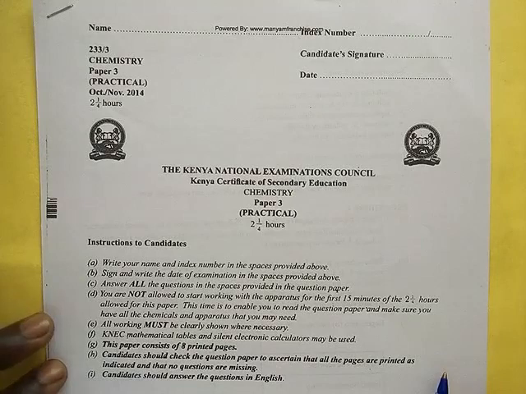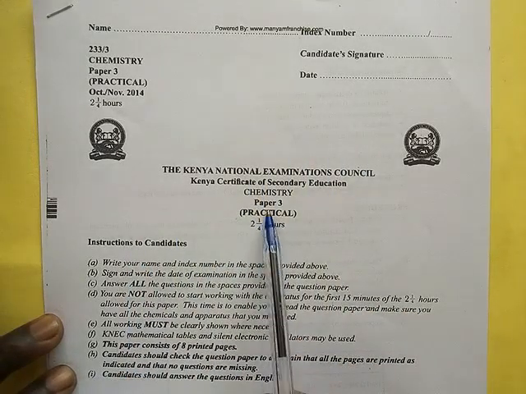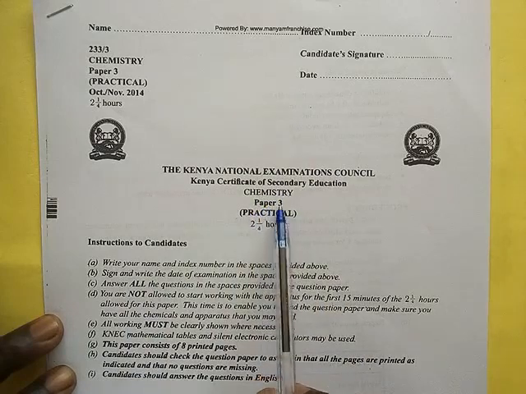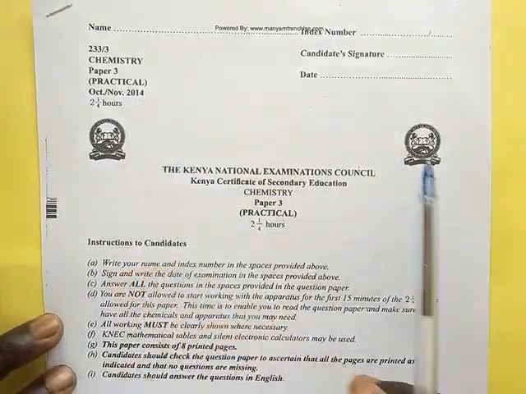Allow me to take you through KCSE practical paper 3, chemistry paper 3, the year 2014.